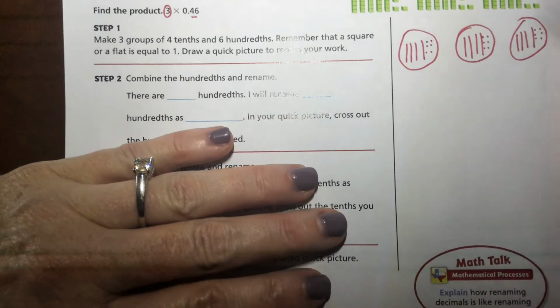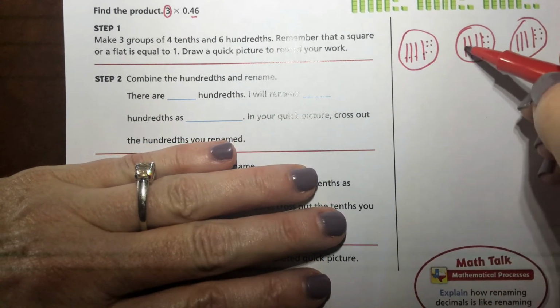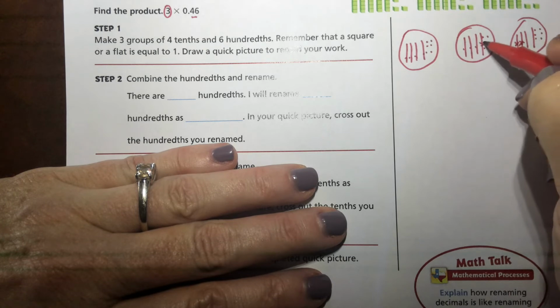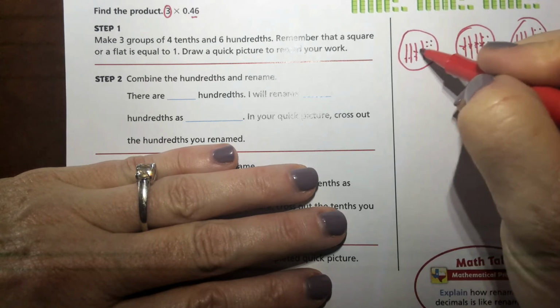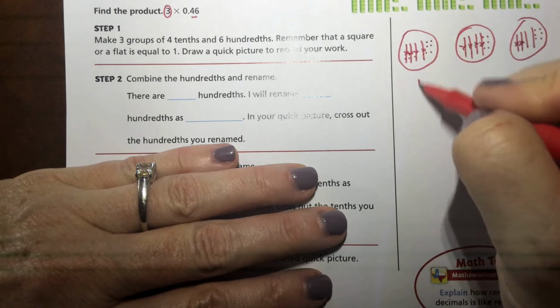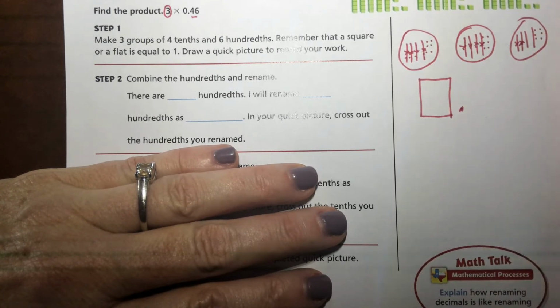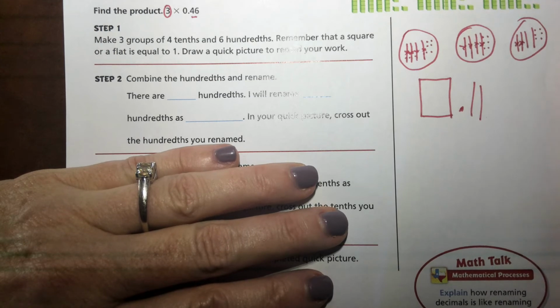So I'm going to count my longs here. I have 1, 2, 3, 4, 5, 6, 7, 8, 9, 10, and we know that 10 longs represent one flat when we regroup. So I'm going to go ahead and regroup those as one flat. Now remember, I'm doing decimal values. So how many longs did I have left? Only 2 longs left. And now I'm going to count my units.